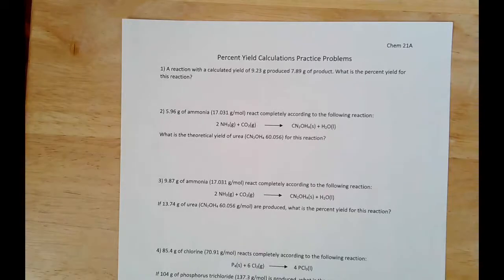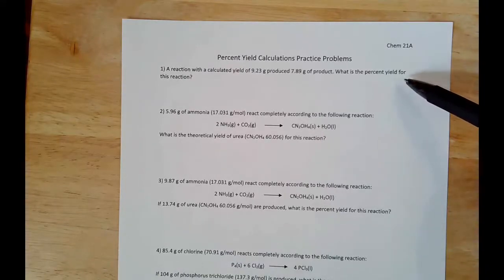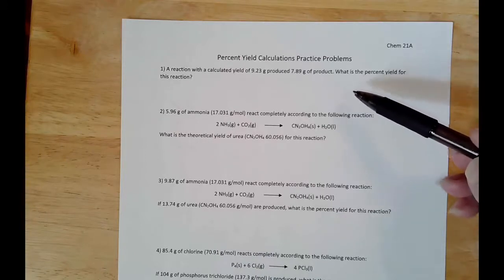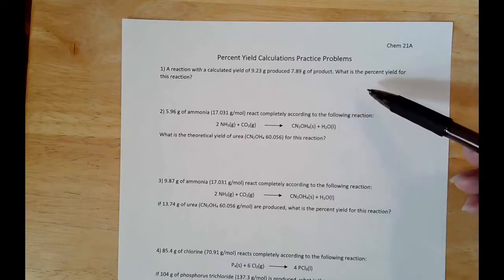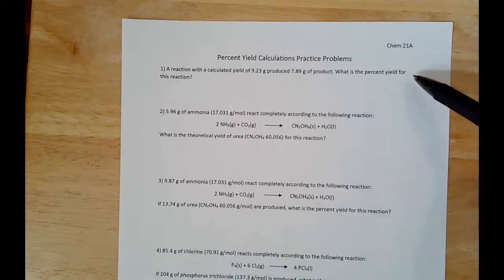So we're going to look at, I'm actually going to do questions 2 and 3 with you. I'm going to skip question 1 because they gave you the data that you need. Remember, for percent yield, you're just taking your actual yield, dividing it by your theoretical yield, and multiplying it by 100. So when you look at question 1, they've already given you all the numbers for that. There's really simple math you've got to do for that. You're just plugging the numbers into the formula.